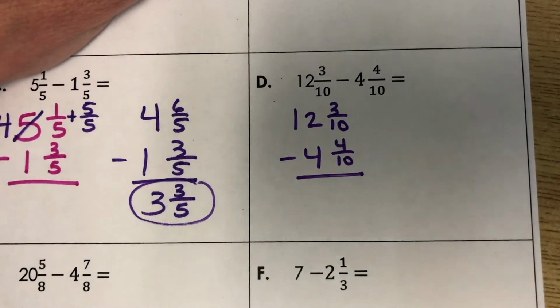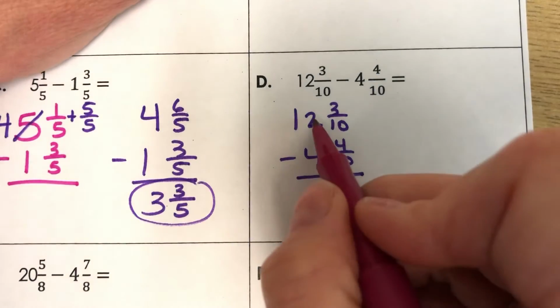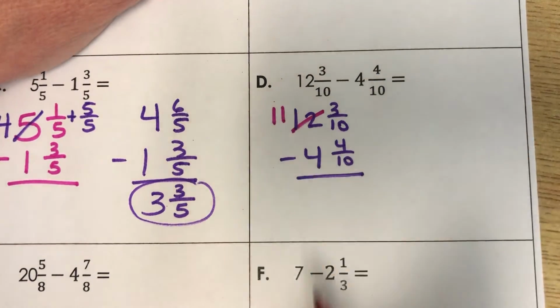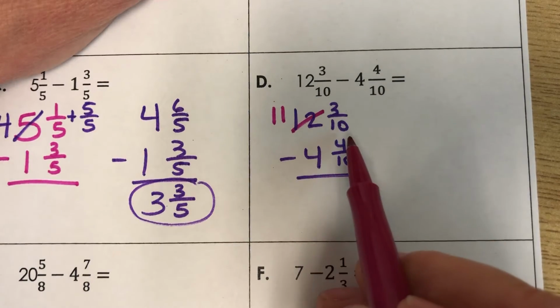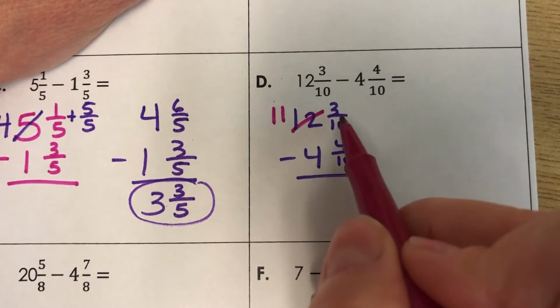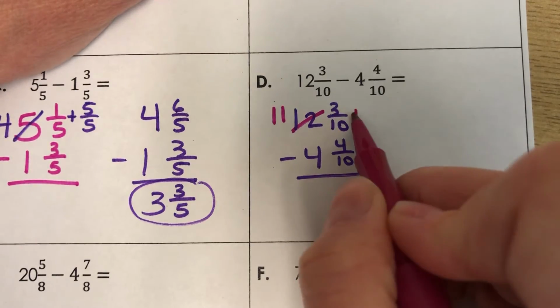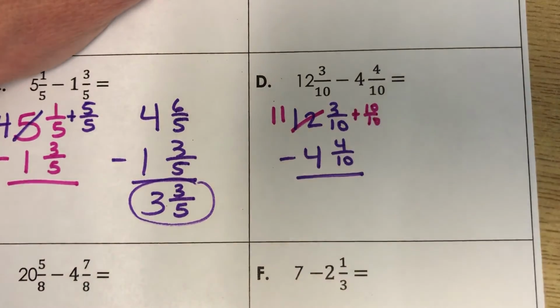12 3/10 minus 4 4/10. All right. Since I cannot take 4 away from 3, I am going to borrow. I'm going to borrow from this 12, and it's going to be 11. I just borrowed 1 whole, right? I didn't borrow 1/10, I borrowed 1 whole, which, because we have tenths here, means I just borrowed 10 tenths, because that's what 1 whole would be.